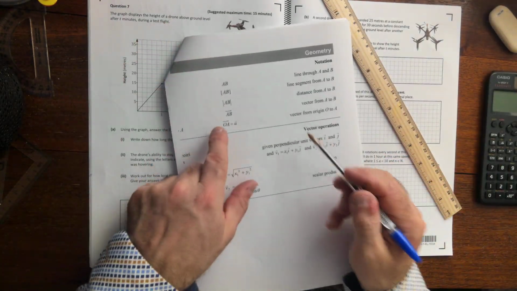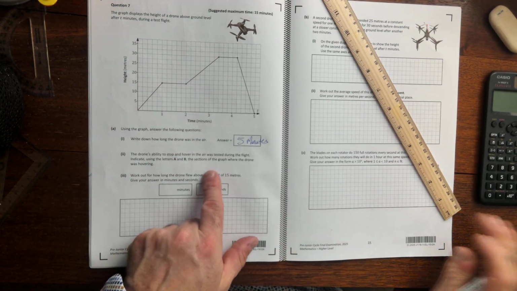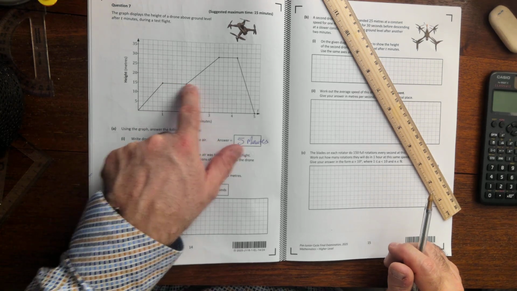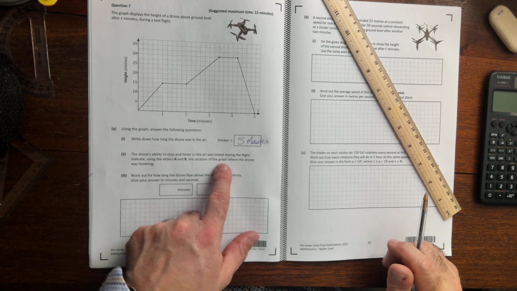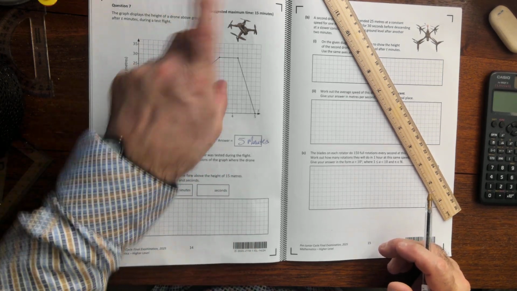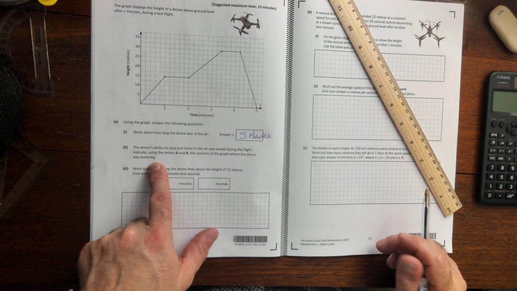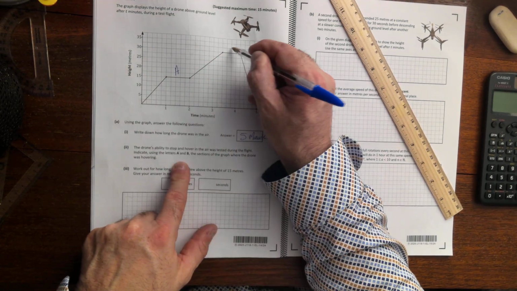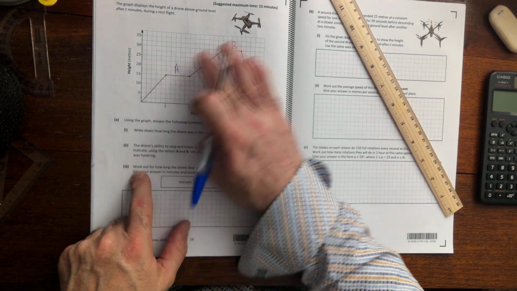The reason we're doing this is I want to see the word line segment. Segment, it's a really important word. Oh, they do say sections, not line. I was thinking line segment straight across, but okay, the sections of the graph. A section of a graph, part of a graph, where the drone was hovering. So I'm going to put A along that section, and I'm going to put B along that section, because that's where it was hovering. So that's where the answers go.